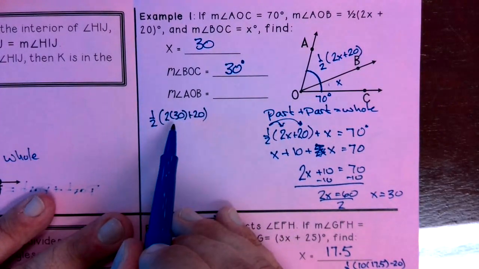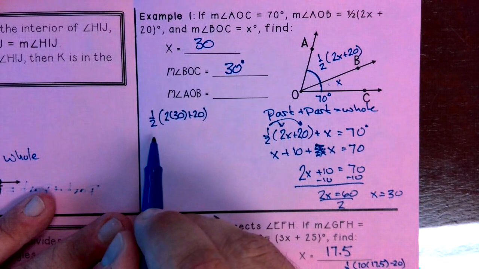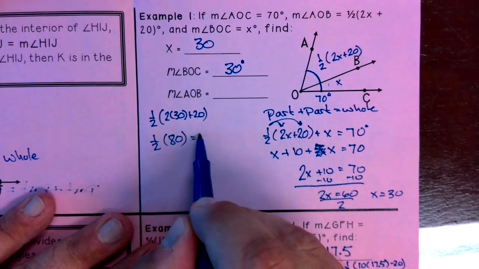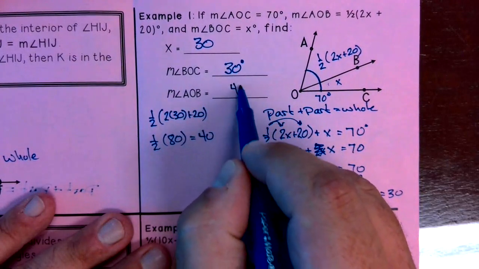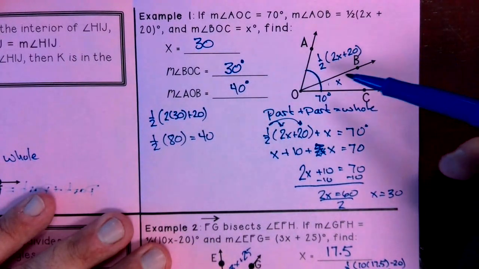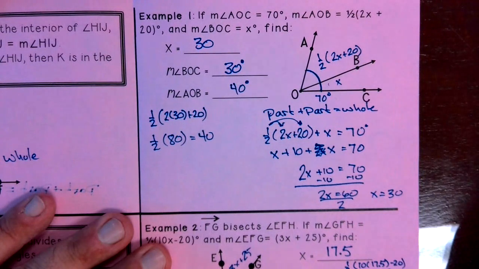Two times 30 is 60. 60 plus 20 is 80. So it's 1/2 of 80, which is equal to 40. 30 degrees plus 40 degrees is 70 degrees. That's what we want it to be. If it comes up to something different, I made a mistake somewhere and I want to fix that.